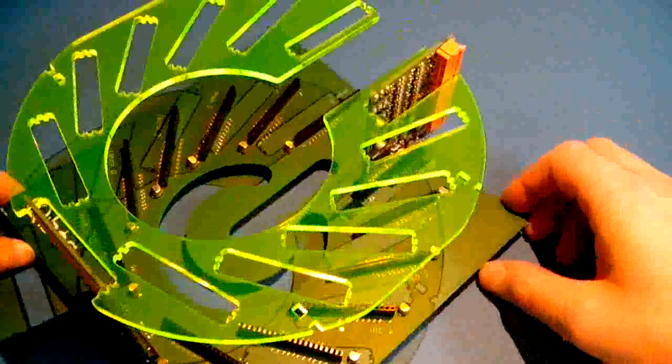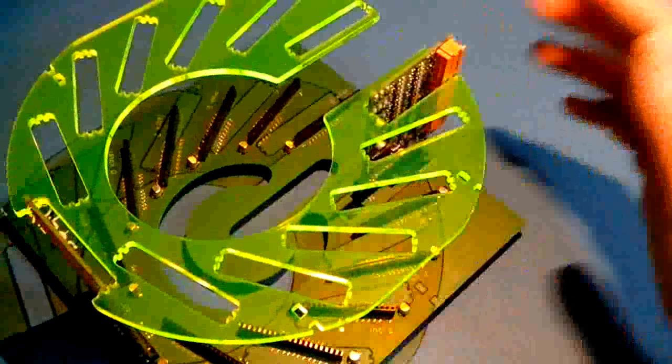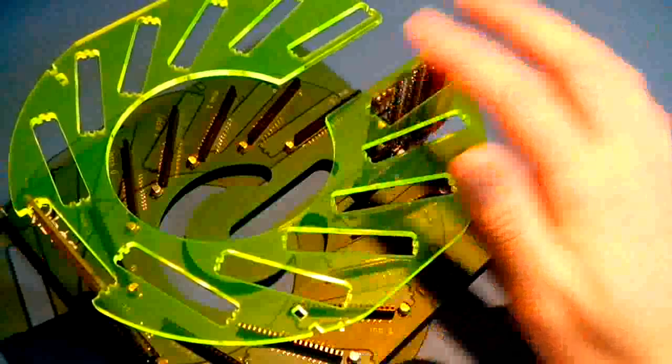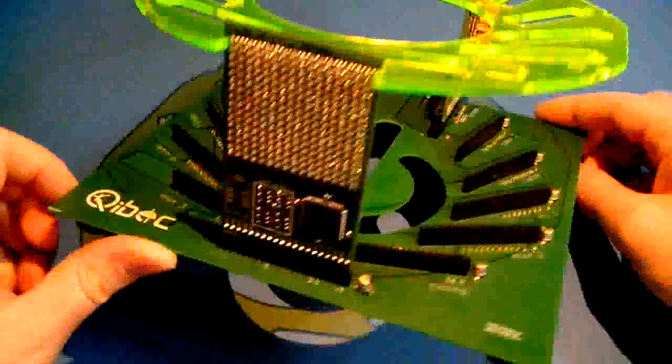So what you'll see is basically commands for the display module are sent from the PC to the bridge module and are then forwarded by the bridge module to the display module, like that.